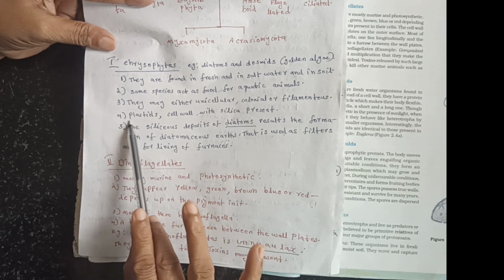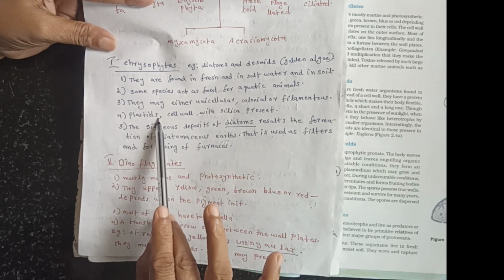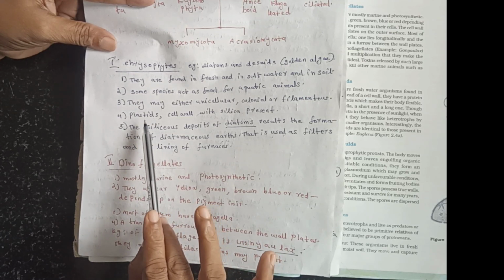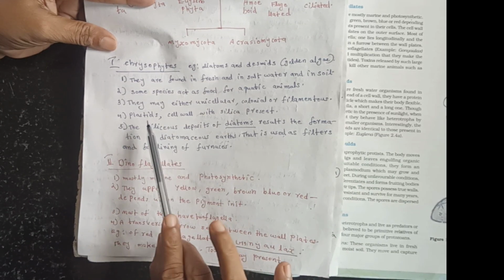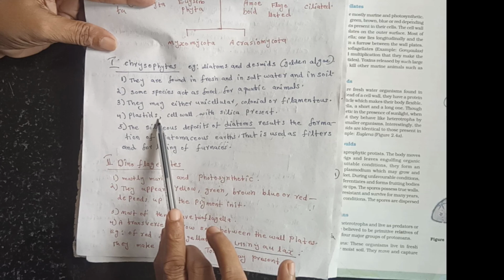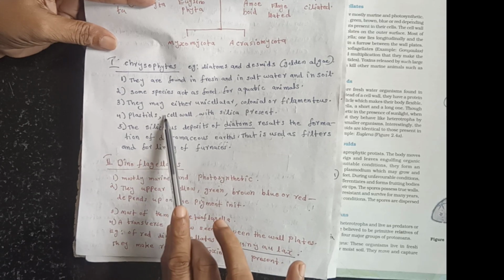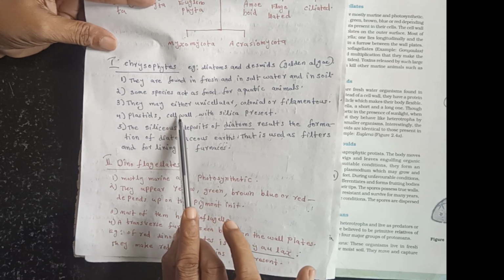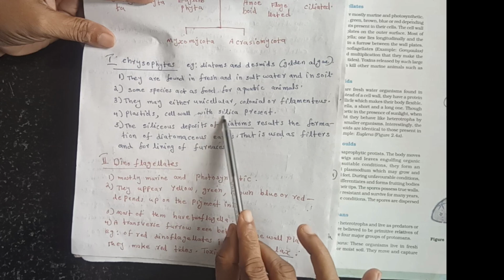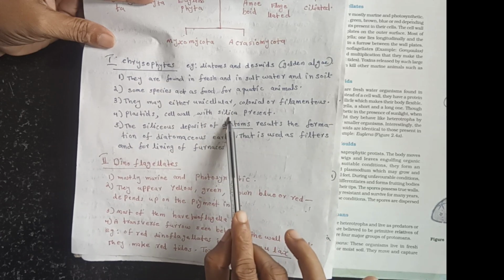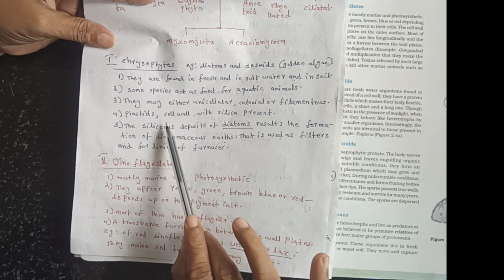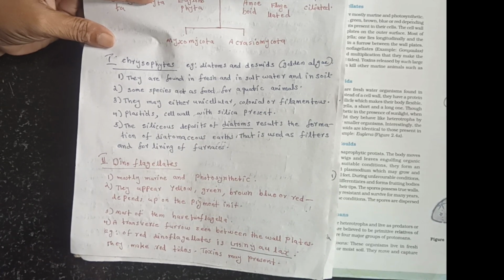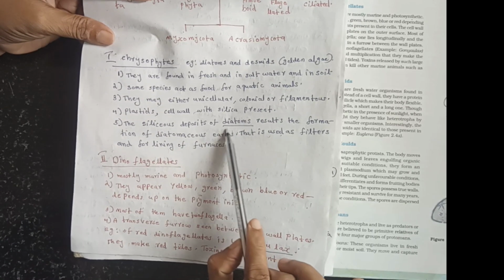Here the plastids are the cell parts for food production. Silica is present on the cell wall of these members, the siliceous deposit of diatoms.